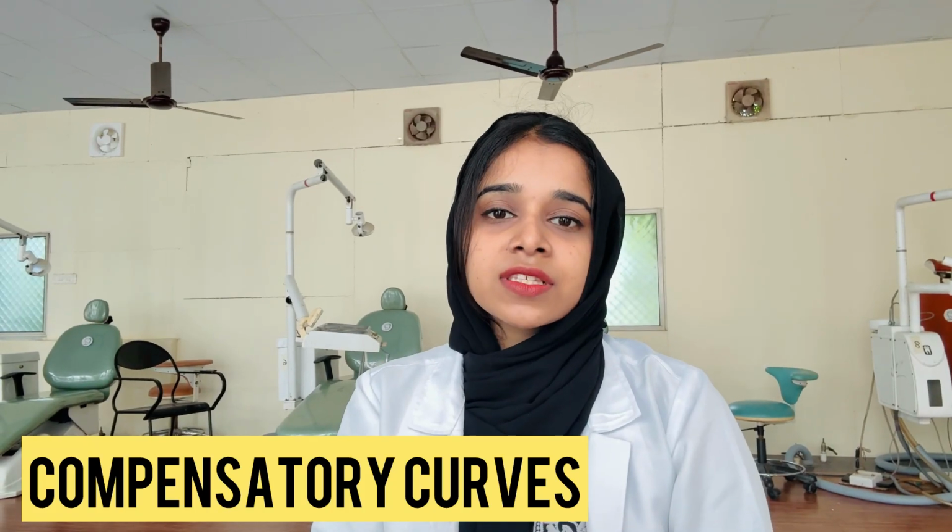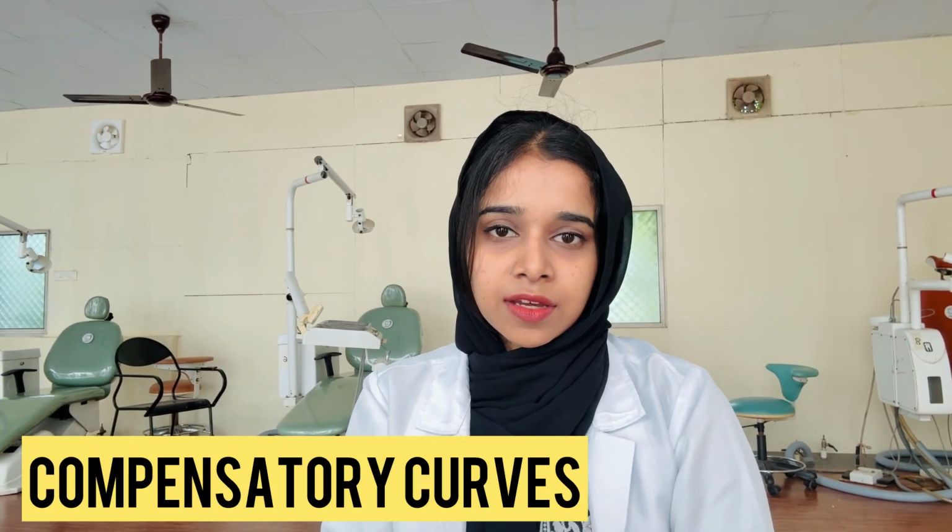Today I'm here to discuss the topic compensatory curves. Compensatory curves is an imaginary plane containing the incisal edges of lower central incisor and tips of distobuccal cusp of mandibular second molar. Compensatory curves are natural curvature in the alignment of teeth that help to achieve a functional occlusion, proper force distribution, and balanced aesthetic.